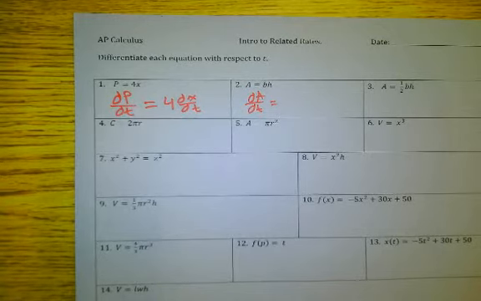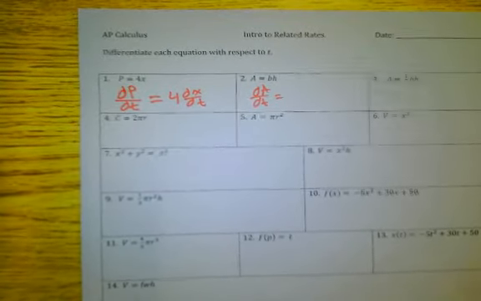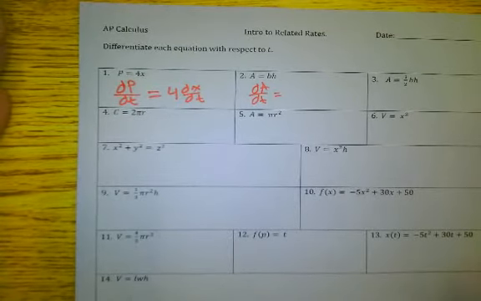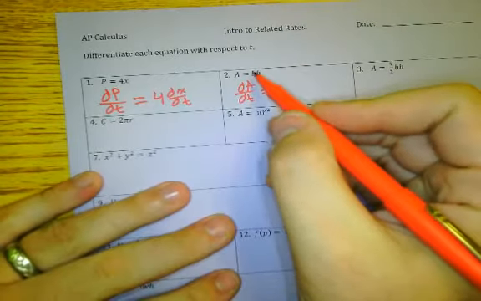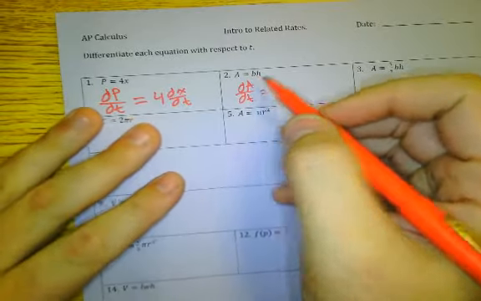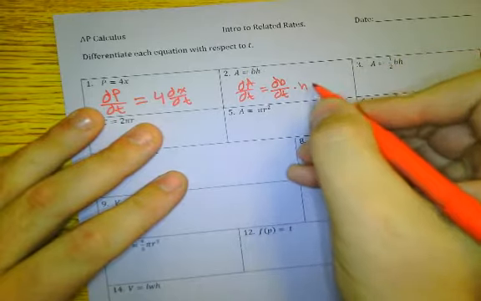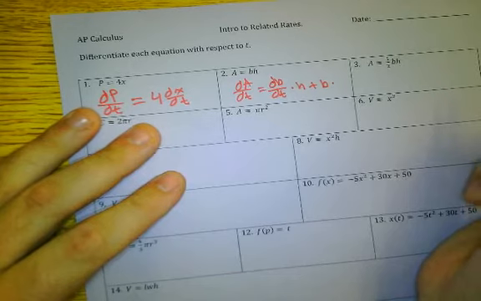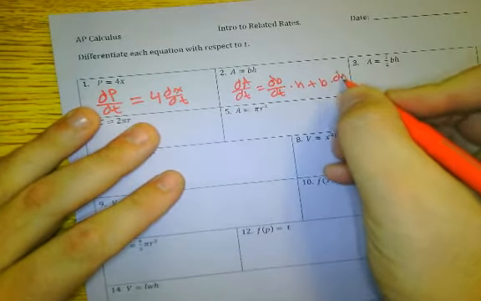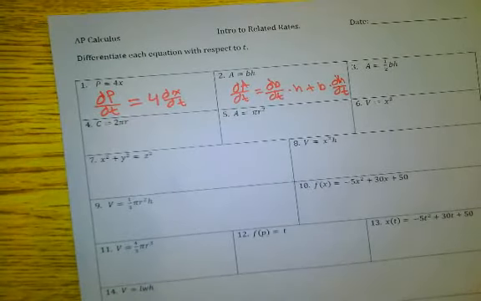I heard somebody say it in the distance. What is it? It's product rule, because we have a product of 2 functions. Woo! Me love some product rule. Here we go. What's the derivative of the first? So what's the derivative of b? dB over dt times h plus b times. It's beautiful.